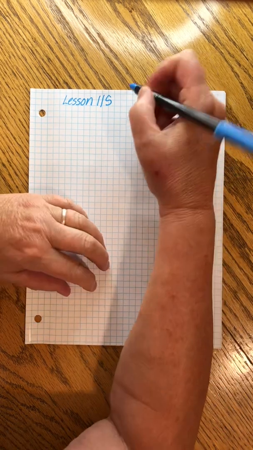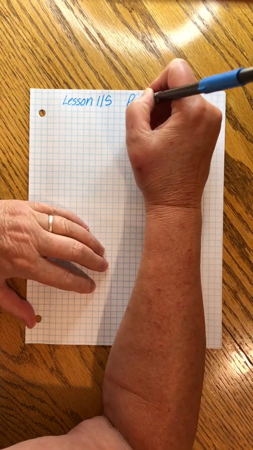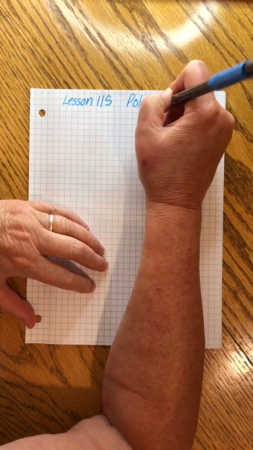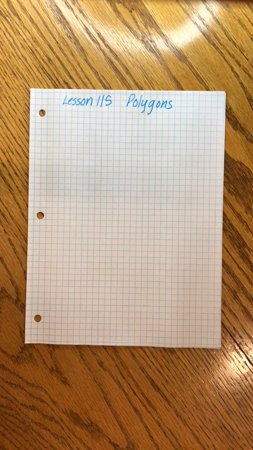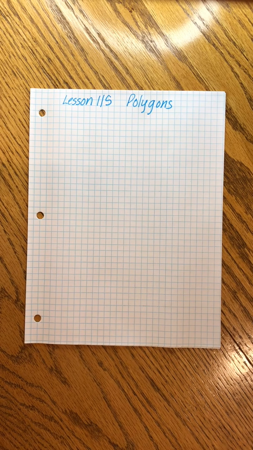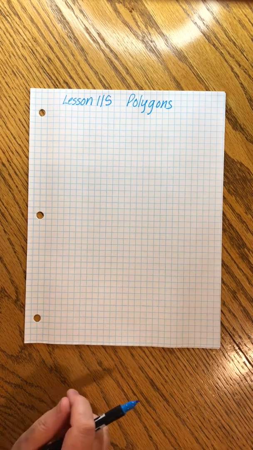Saxon Algebra 1/2, lesson 115. Today, we're going to talk about polygons. Oh yeah, it's a geometry topic that we're going to come back to again and again because it's a basic foundational set of ideas.